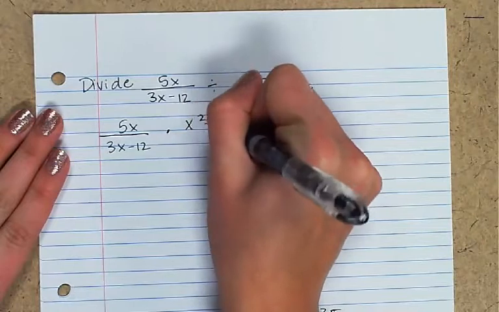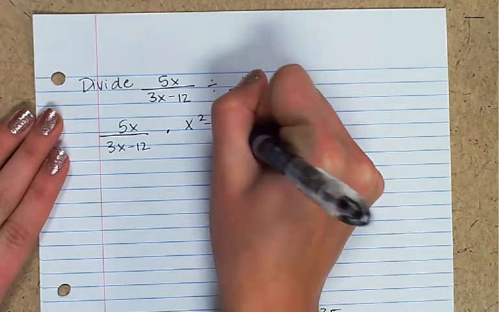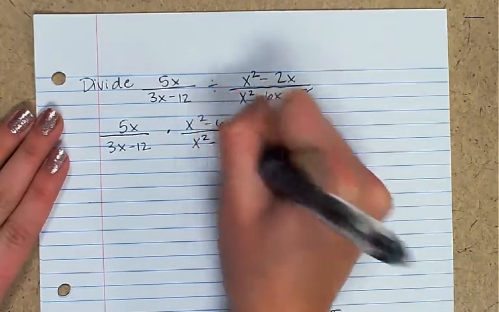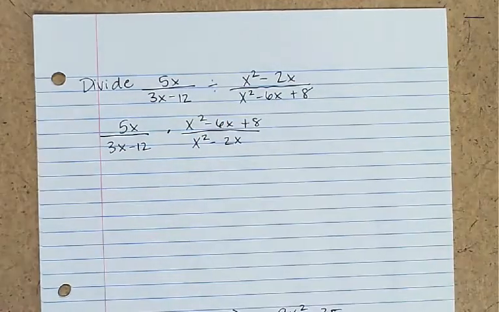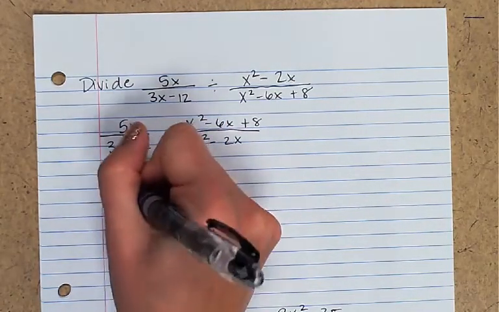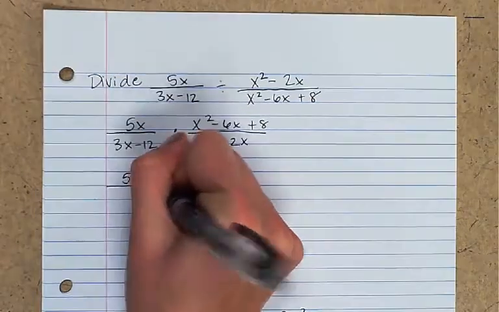So now x squared minus 6x plus 8 is on the top, and x squared minus 2x is in the denominator. So then, like I said, before you multiply, we're going to factor everything that factors.